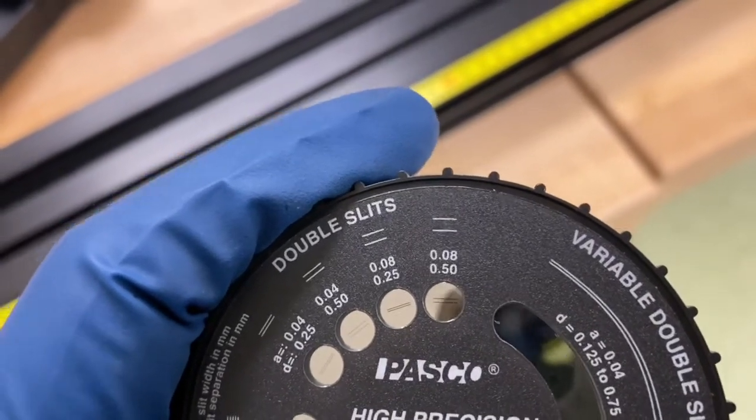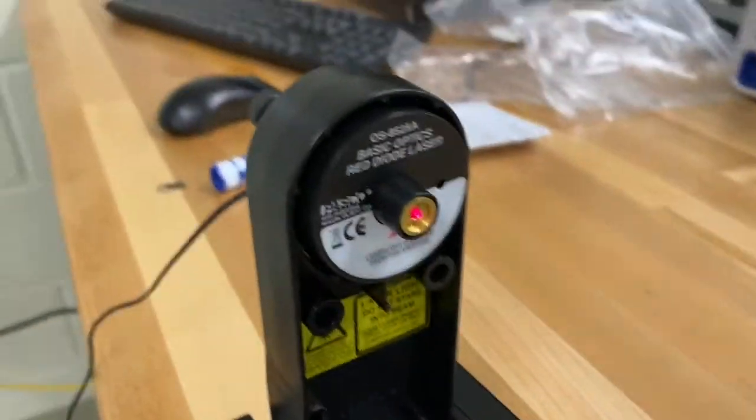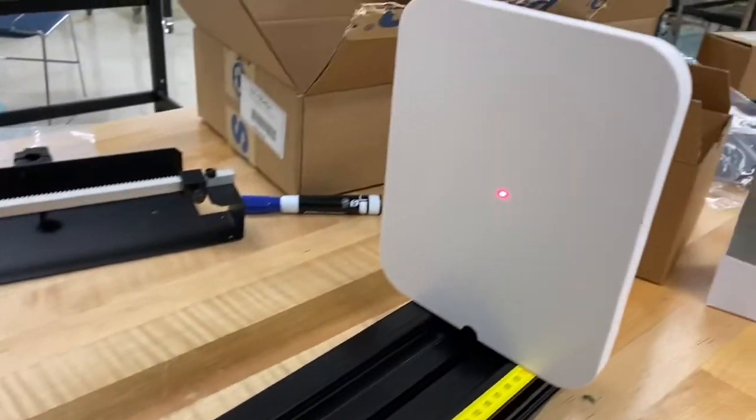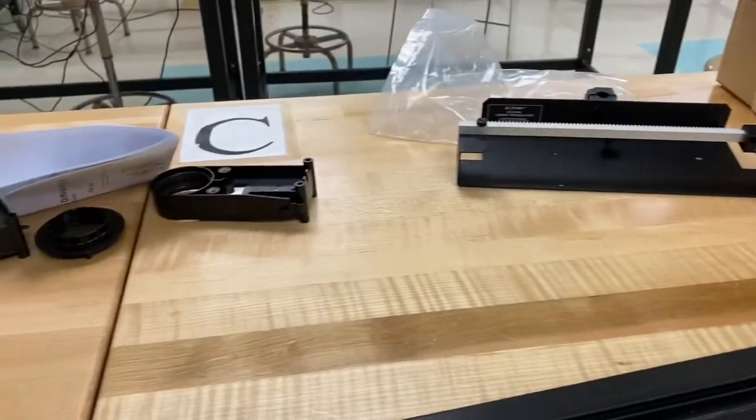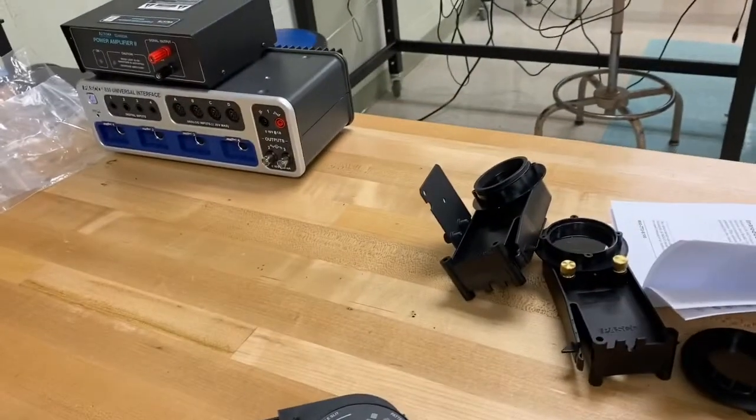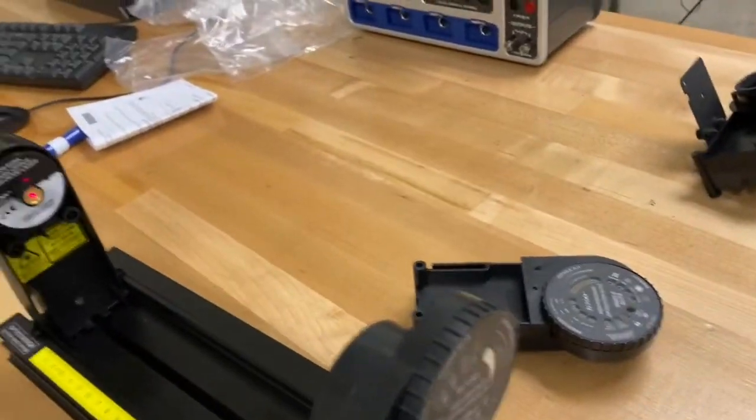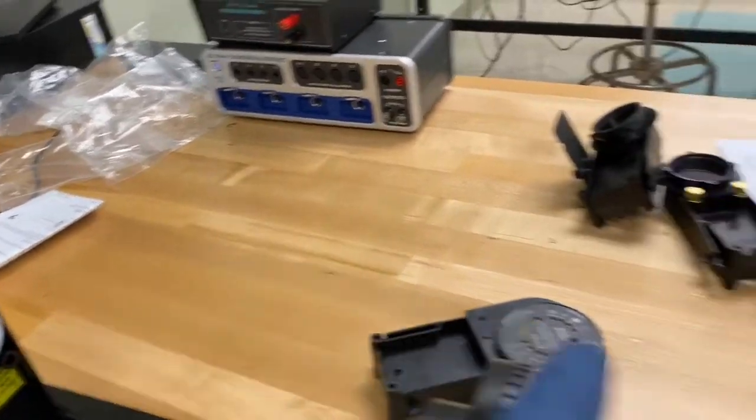So we're going to send our laser beam through these two slits and see what kind of image we will get on the screen. So we have a screen here. Now, laser beam and nothing in between the laser beam and the screen. So you have the laser beam on the screen. Now I'm going to put the double slit in between the laser beam and the screen.